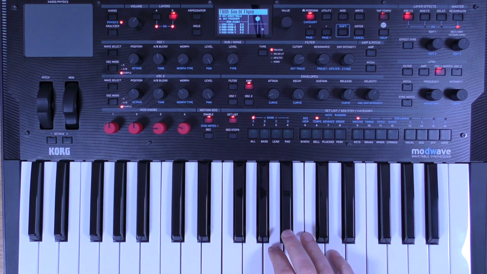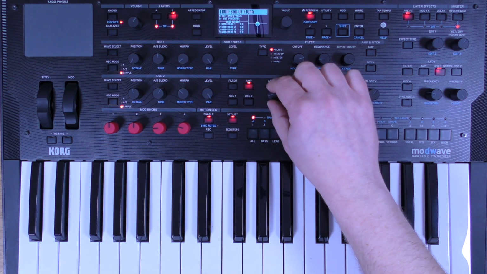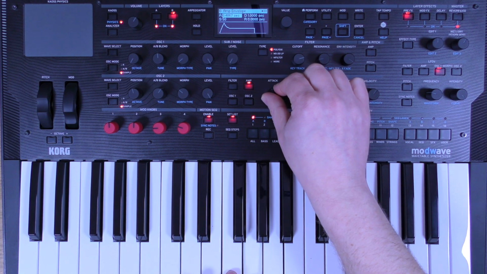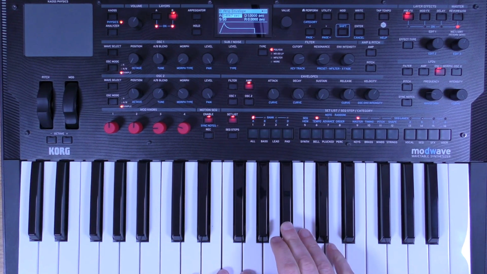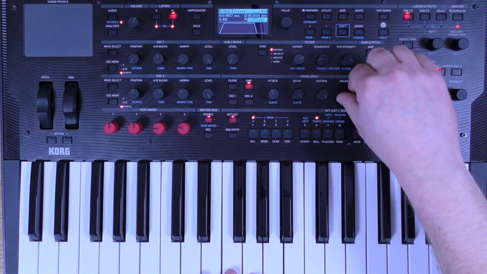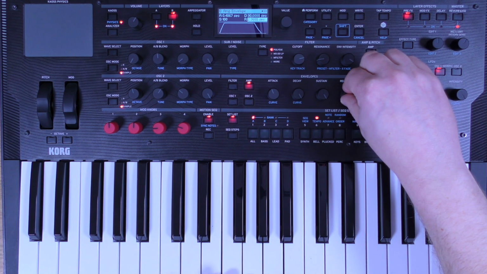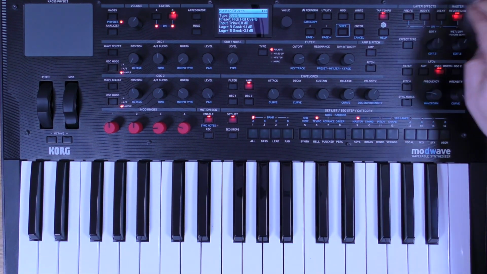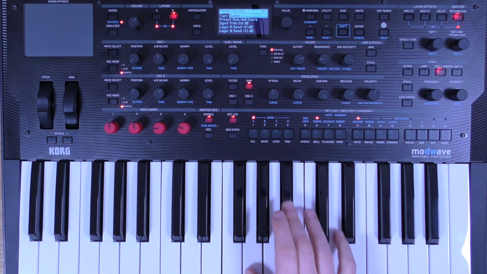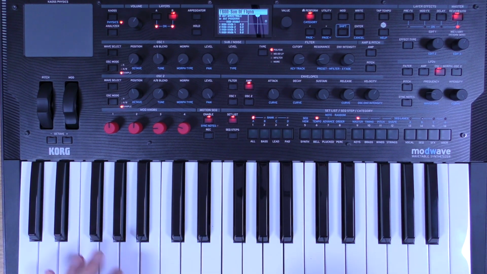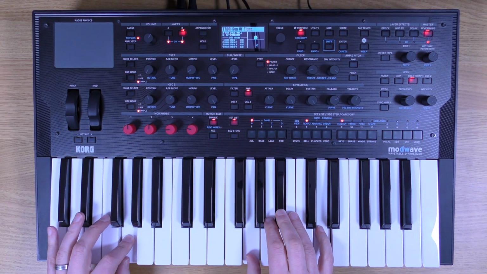Now the envelope's wrong here as well, so I just need to go into my amp and make the attack slower. So I'm going to have quite a slow attack. The decay and sustain I'm going to put to max, and the release I'm going to have quite long as well, a couple of seconds release, something like that. Turn on my reverb as well. So now you put it all together and you get this.